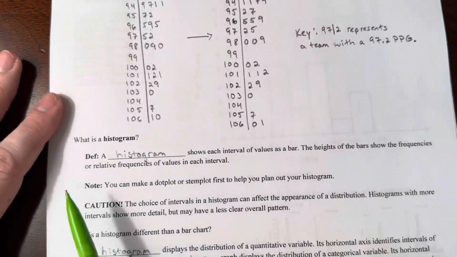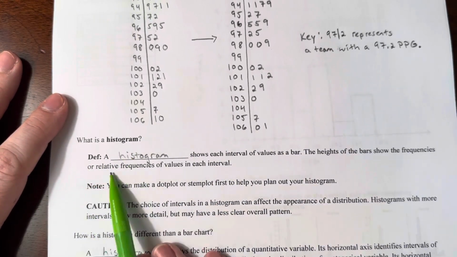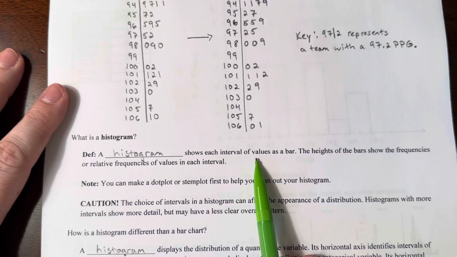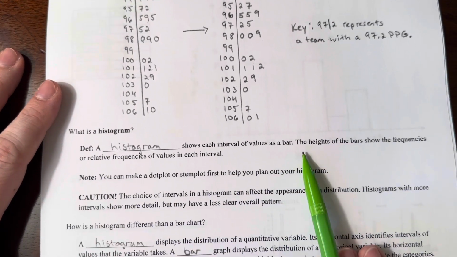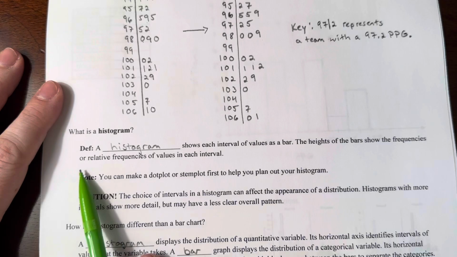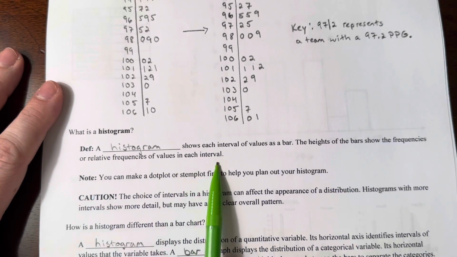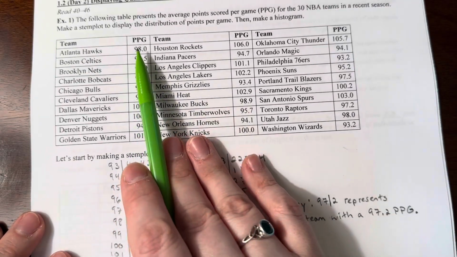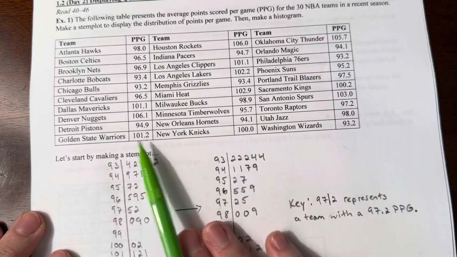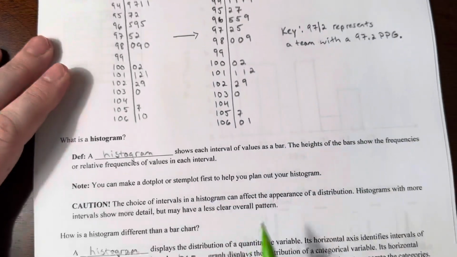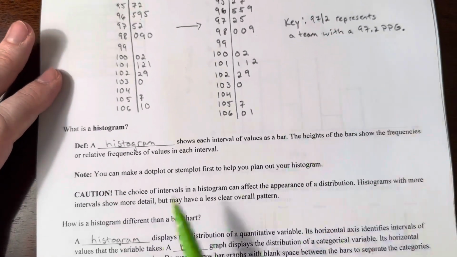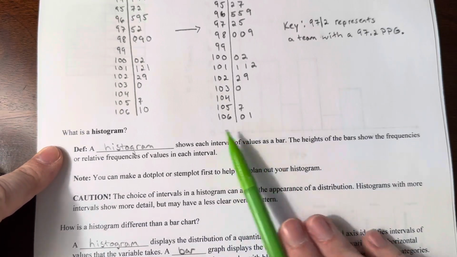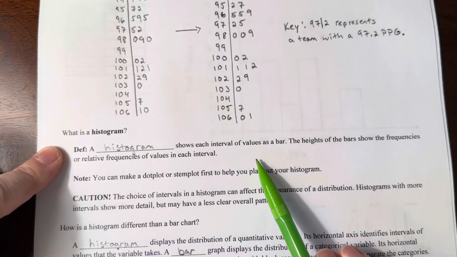All right. Now, before we make a histogram, let's discuss what one is. So a histogram shows each interval of values as a bar. The heights of the bars show the frequencies or relative frequencies of values of each interval. Now, keep in mind, each of these numbers were reported as actual individual values that we could take the average of. A histogram just helps us figure out the frequencies or relative frequencies within an interval of values, but we're not treating these like categorical data.